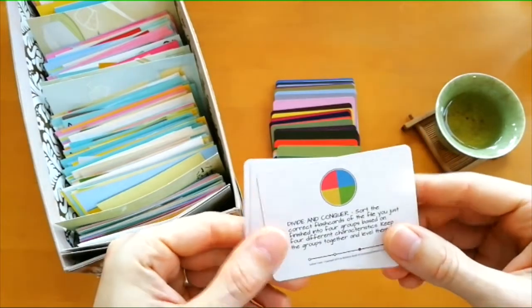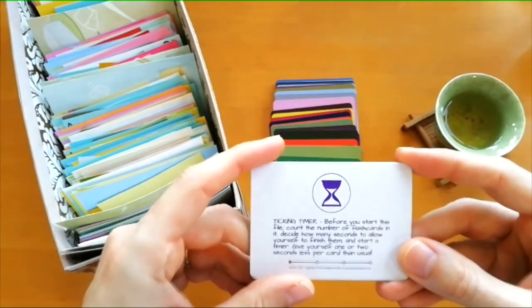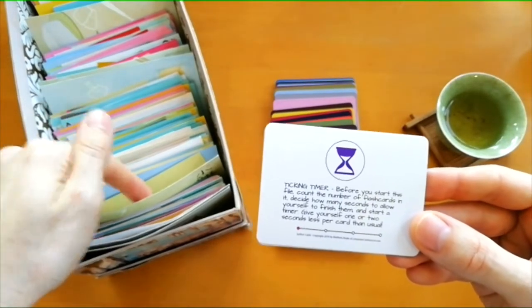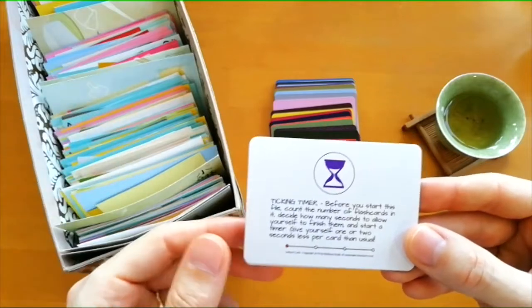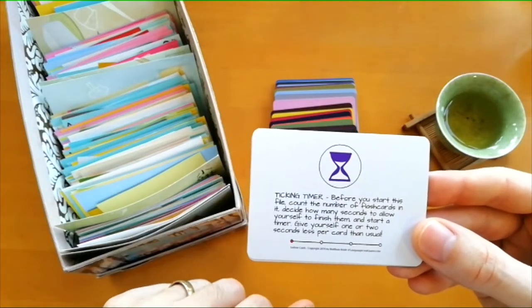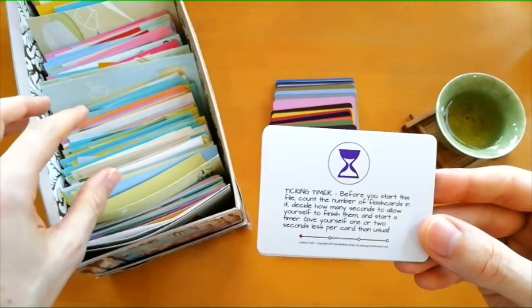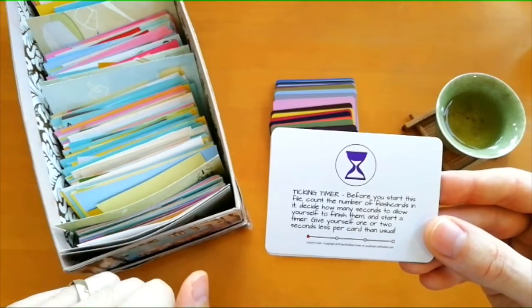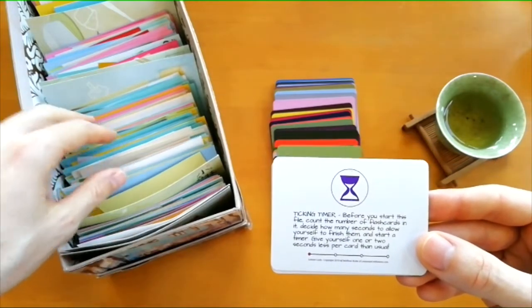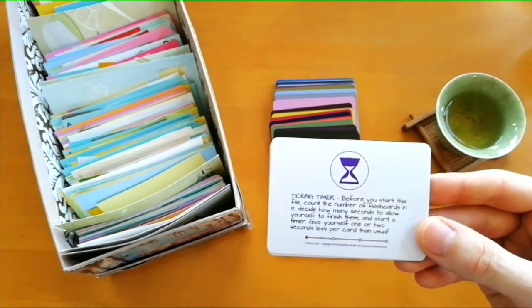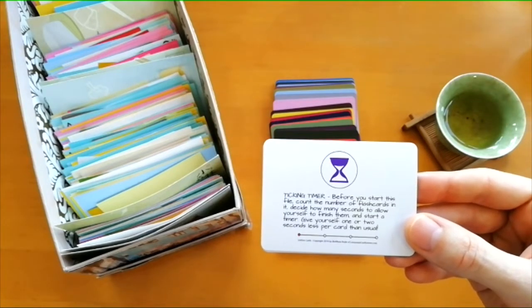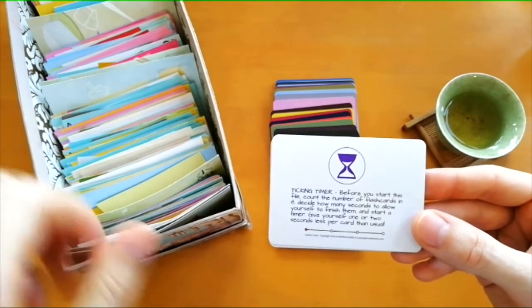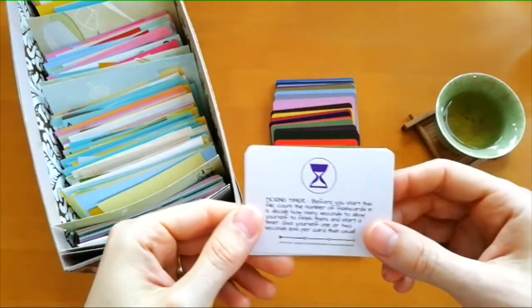The second one here is called Ticking Timer, and this has a red dot in the first position, so I would encounter that before I'm about to start a file. Ticking Timer says before you start this file, count the number of flashcards in it, decide how many seconds to allow yourself to finish them, and then start a timer. So imagine I have maybe 30 cards in a file, and I want to give myself only 3 seconds per card. That means that I should set a 90-second timer and then go and try to finish this file more quickly. I really like speed challenges.